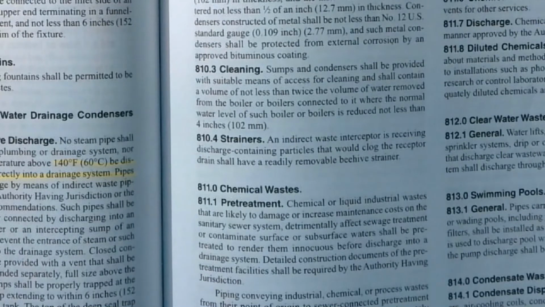Strainers. Indirect waste interceptor receiving discharge containing particles that would clog the receptor drain shall have a readily removable beehive strainer. So if this indirect waste interceptor is receiving the discharge which contains particles that would clog the receptor, then you've got to put a strainer in there.